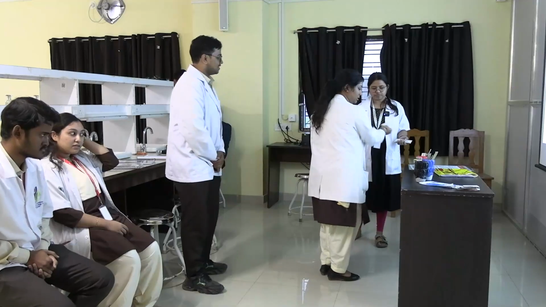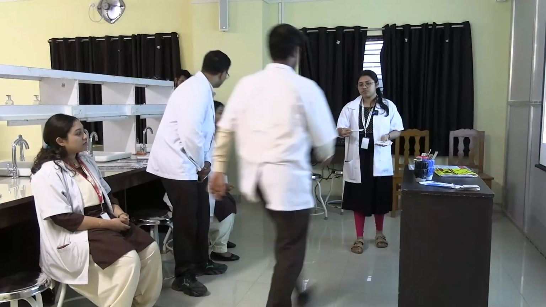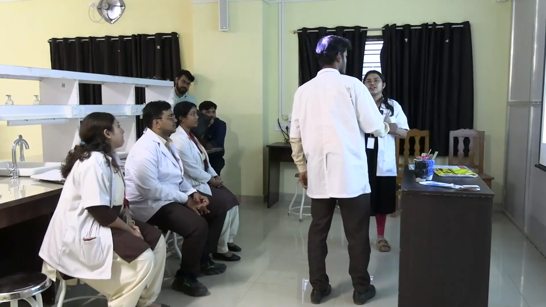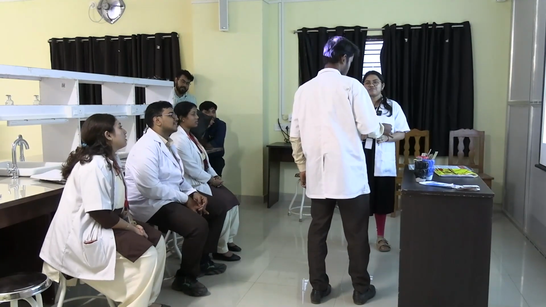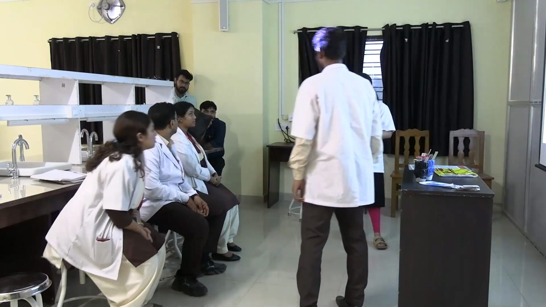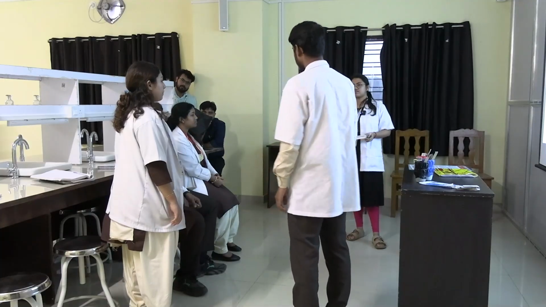Cover slip. Food waste. Food waste is not generated out of the patient. It is not a biomedical waste, hence it is a general waste. Okay?